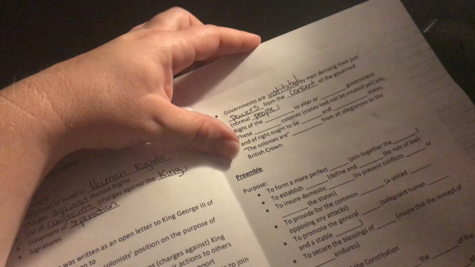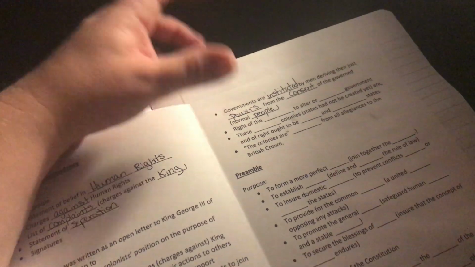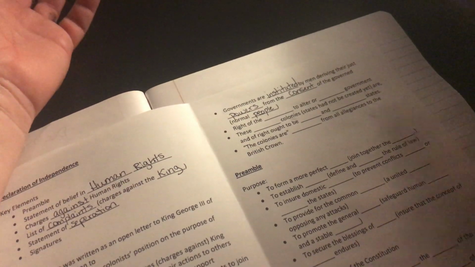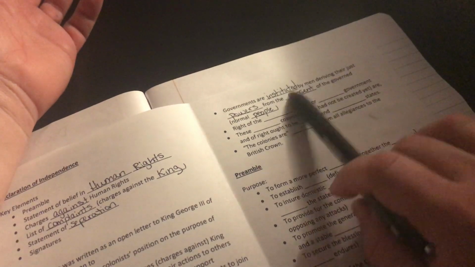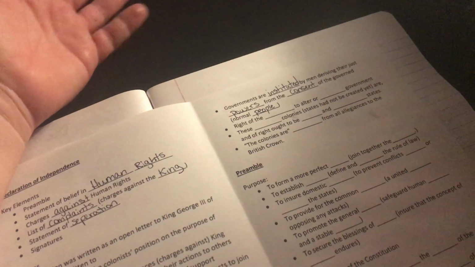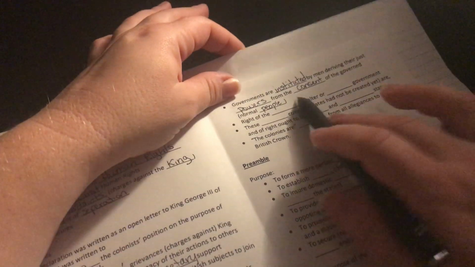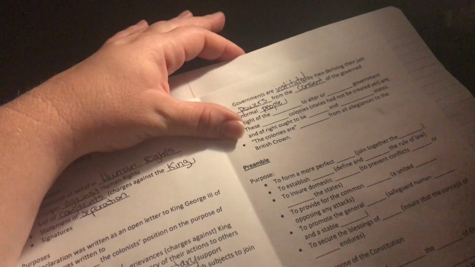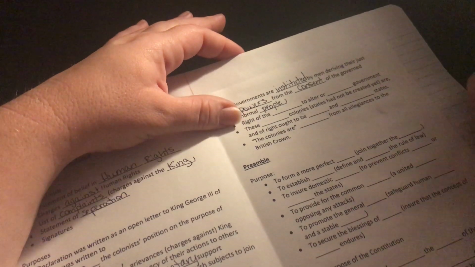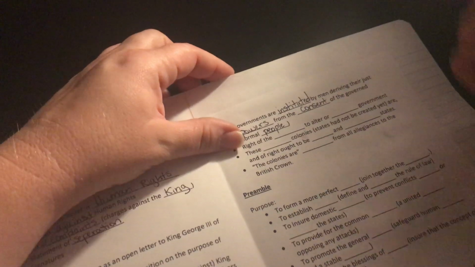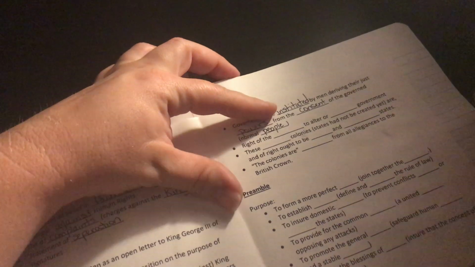So if you don't like something, or you don't like a person, or when you become old enough to vote, your consent is your vote. So if you want to change things, or you don't like someone or what they're doing or such like that, our consent is our vote. That's why it's super important once you reach 18 that you go and you vote.